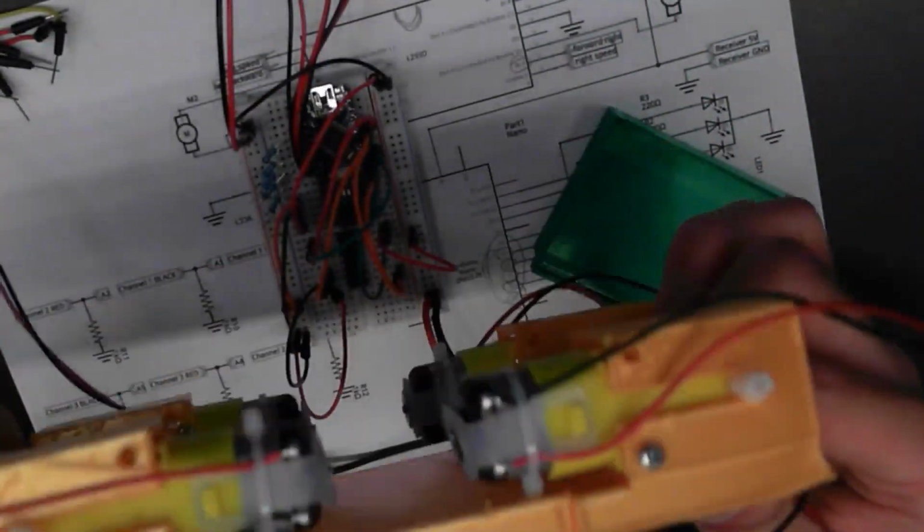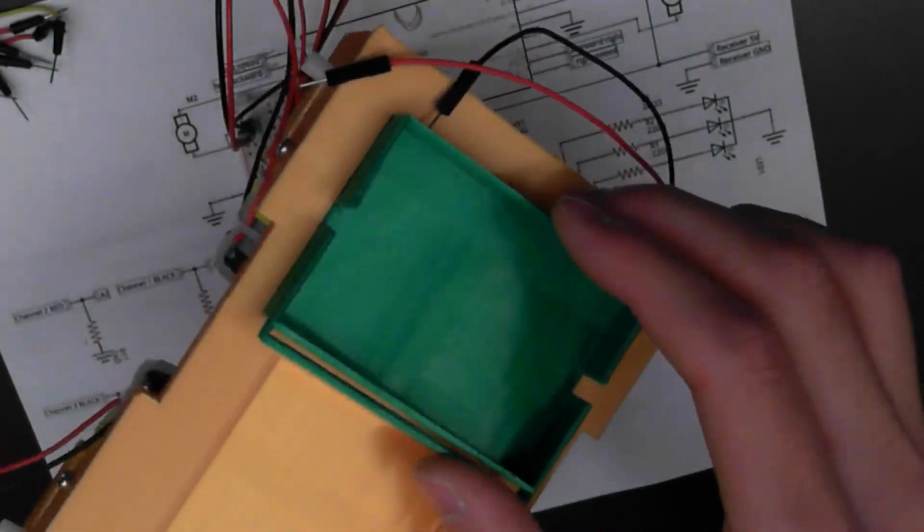And for your chassis, just hang on to them. Keep them safe as it's a little bit fragile. And of course, hang on to this battery bucket as well.